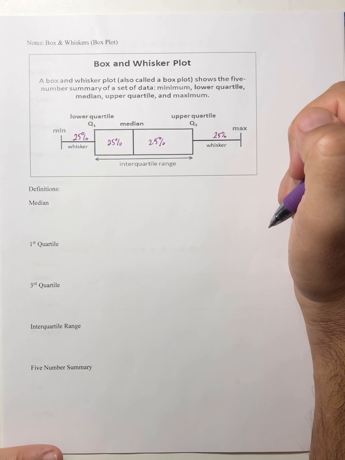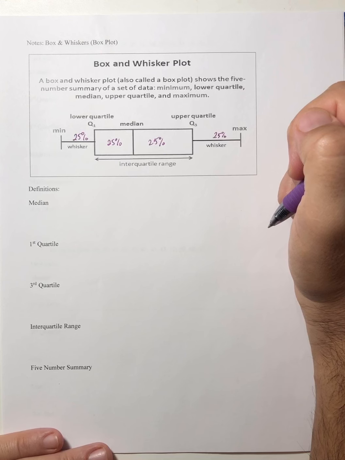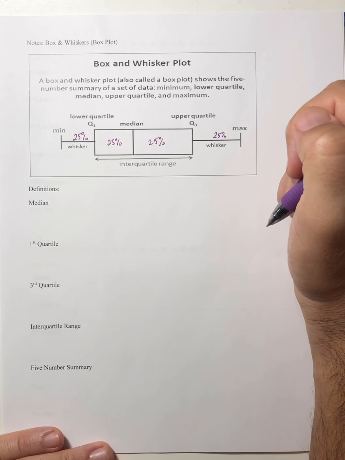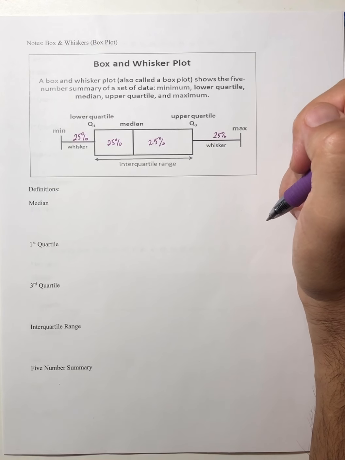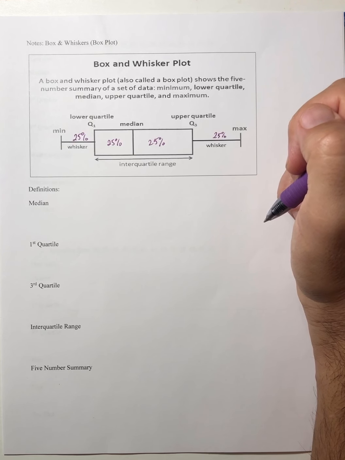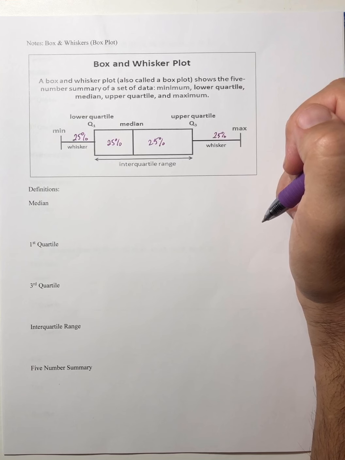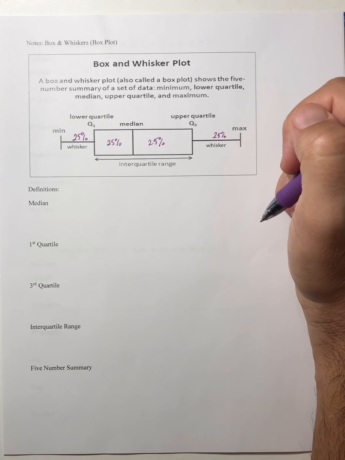Now, remember the other day when you did your mean, median, and mode, the only thing that we worry about in a box and whiskers is the median, and then we have to do what's called finding the quartiles. Okay, and that becomes what's called our 5-number summary. It's part of the 5-number summary. Okay.